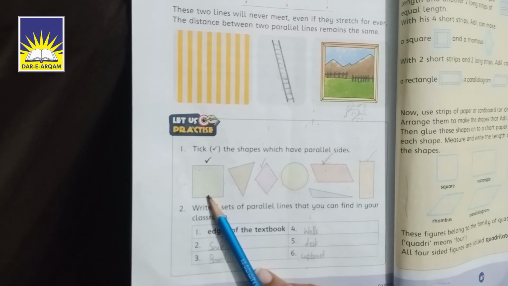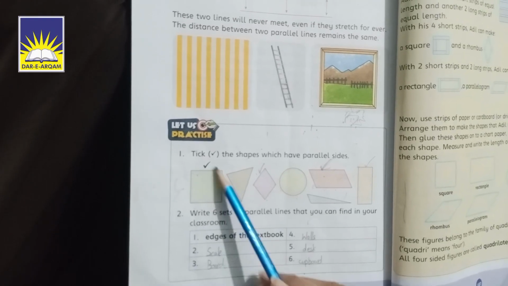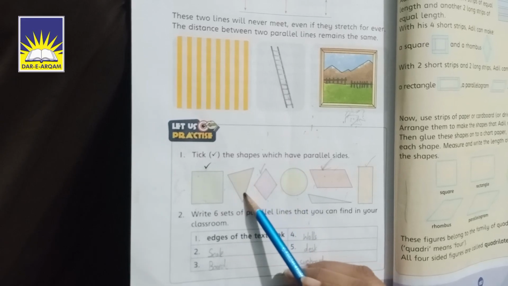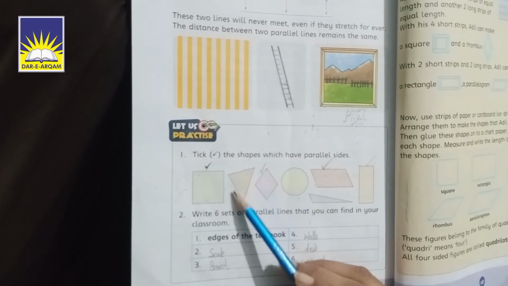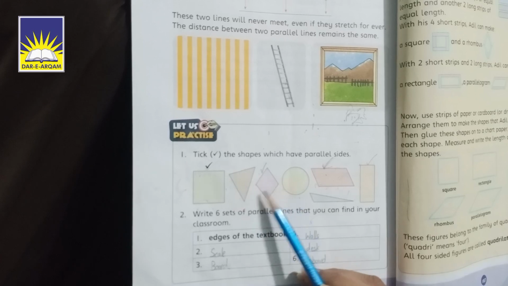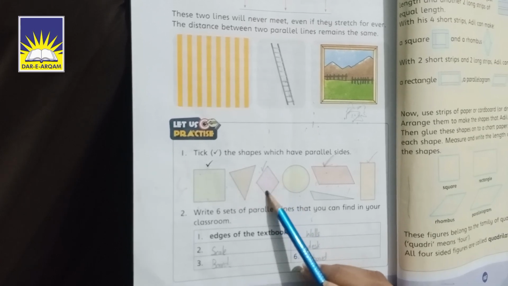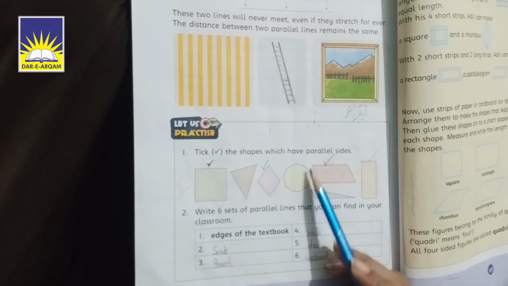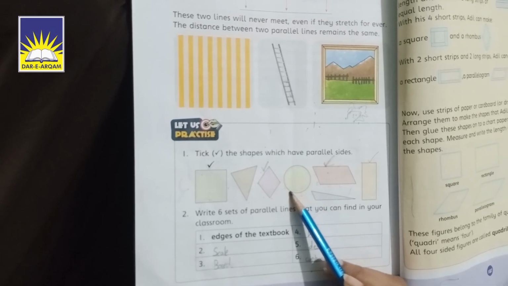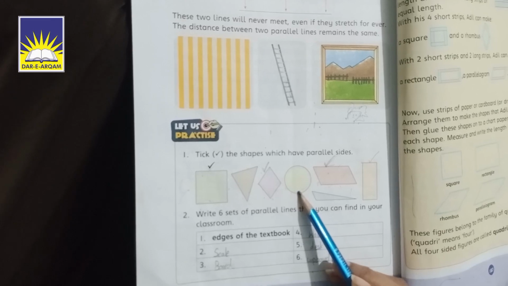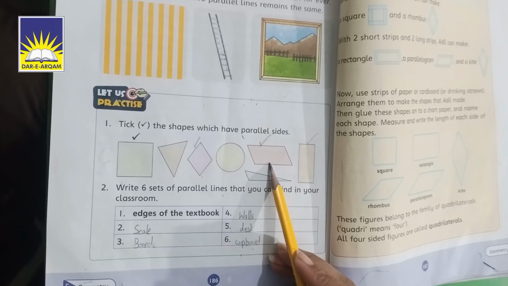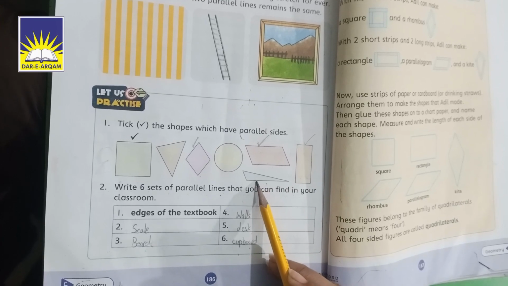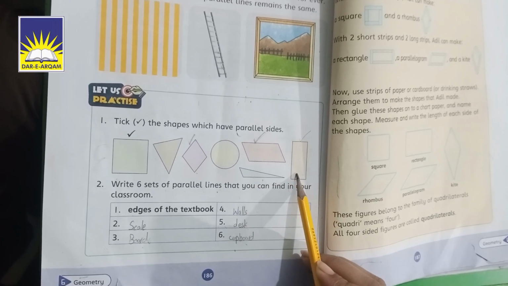So students, the first shape is parallel because both sides are equal. So tick. The second shape's sides are not equal. The third shape is also parallel. So tick. Next is a circle. It has no parallel sides because you can see here there are no edges, no sides. Next is parallel. This one is not parallel. Last is also parallel.